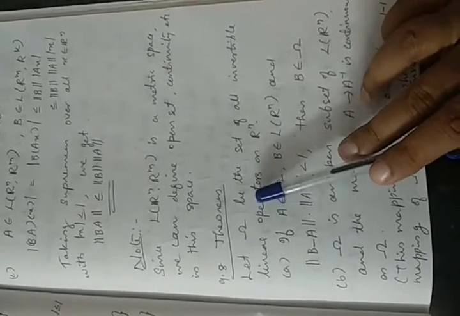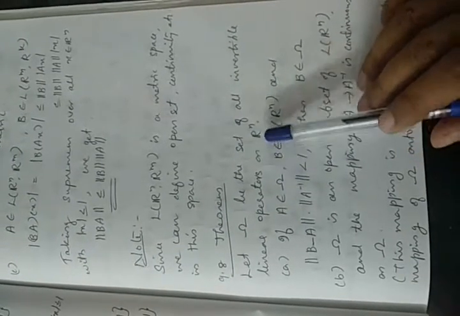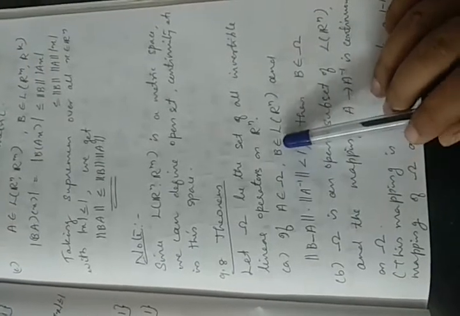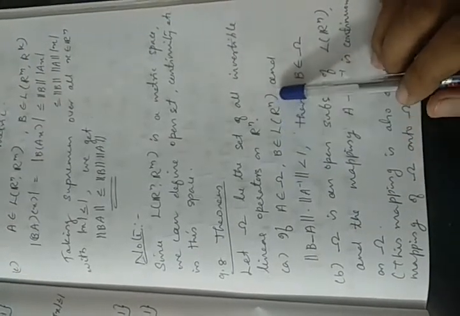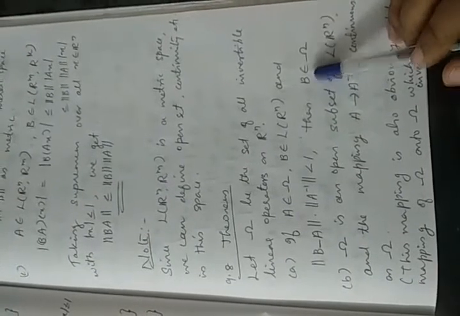So what is omega? Omega is the set of all invertible linear operators on R power n. And if A belongs to omega and B is any linear operator on R power n and norm of B minus A into norm of A inverse is less than 1, then we have to prove B belongs to omega, that is B is invertible.